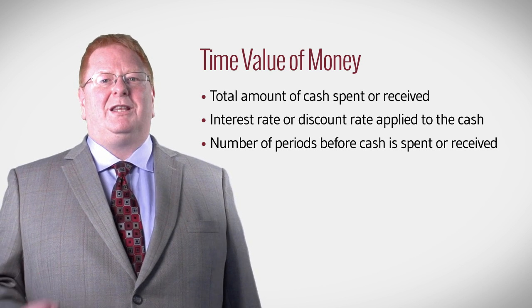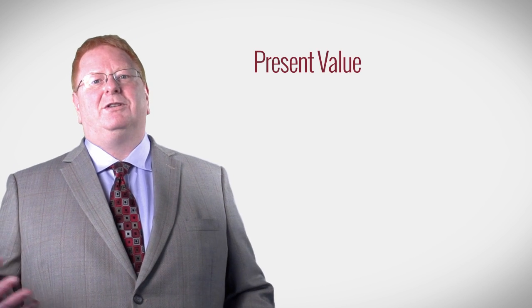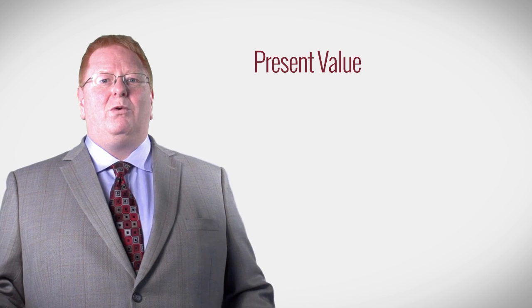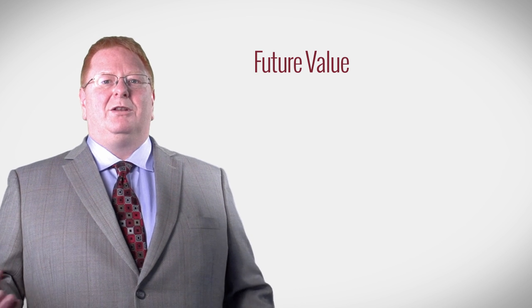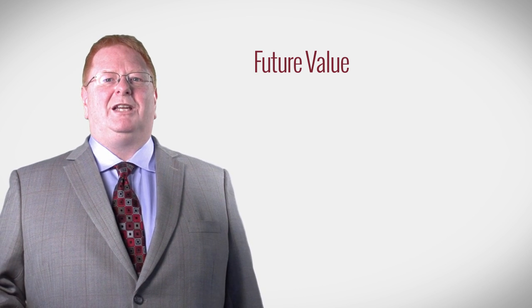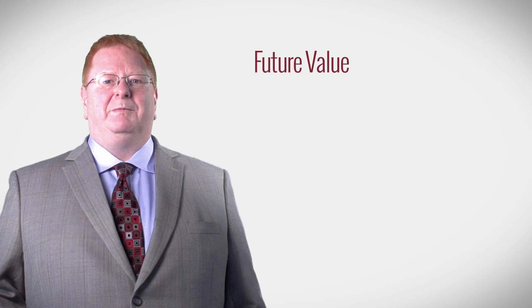If we know those three things, then we can adjust to the current period to get what we call the present value of a cash flow that we receive in the future. Or if we have some cash we invest today, we can look at what's called the future value, or what that cash will eventually be worth in the future. Those are the core principles associated with the time value of money.